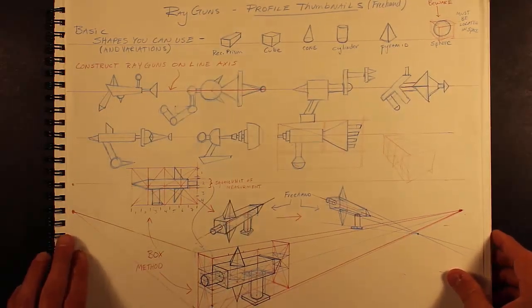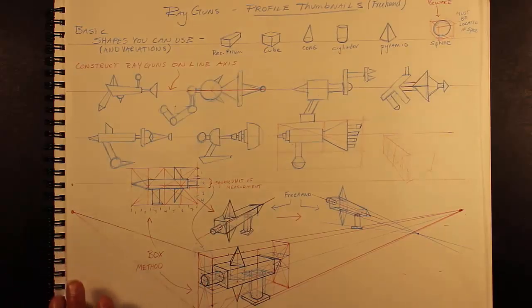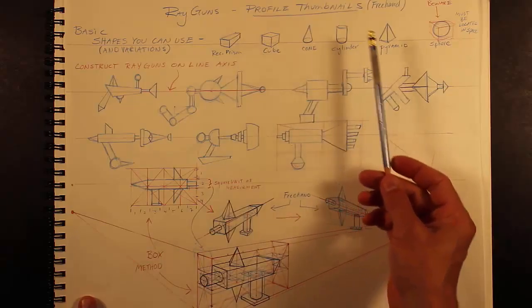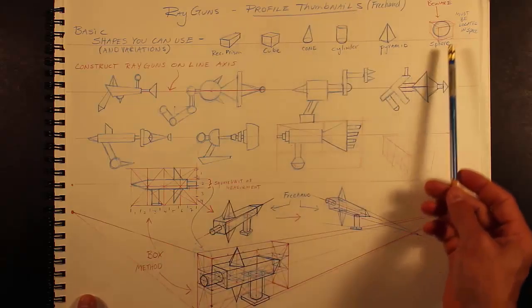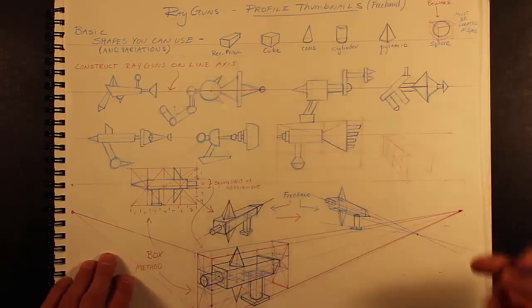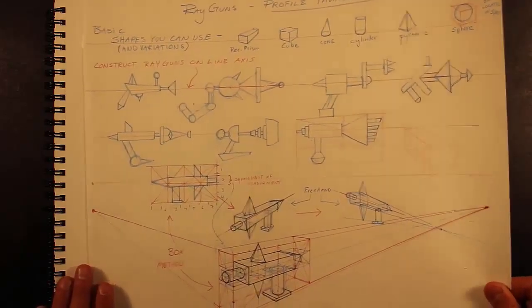Hello, welcome to the Raygun assignment, where we've learned how to create prism, cube, cylinder, and sphere to some degree. Not officially cone and pyramid. I'm going to take a look at that real quick right now.